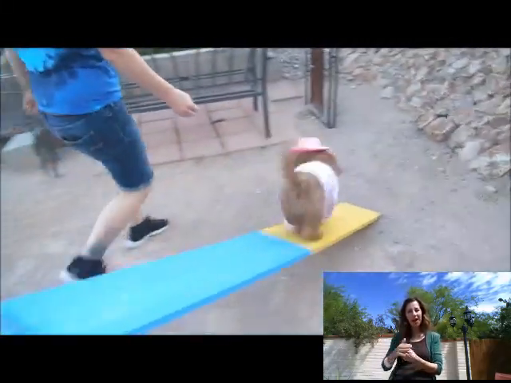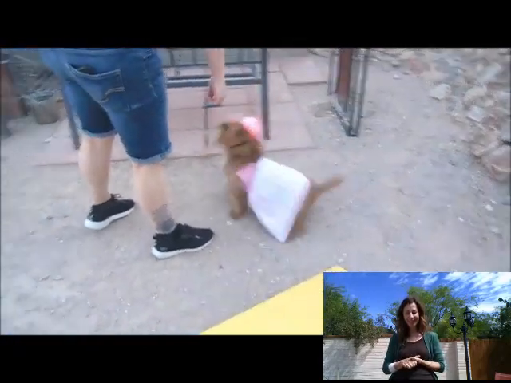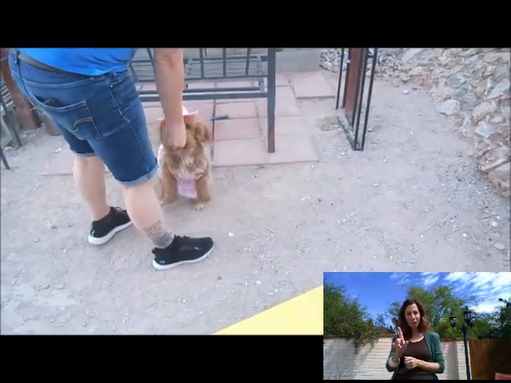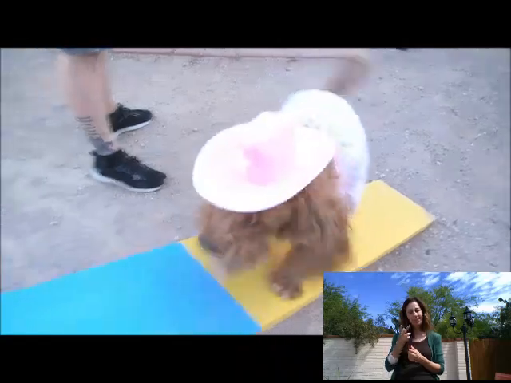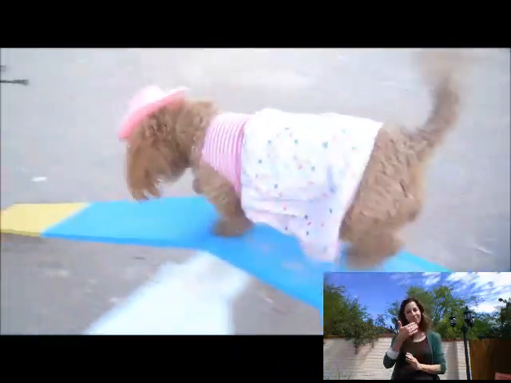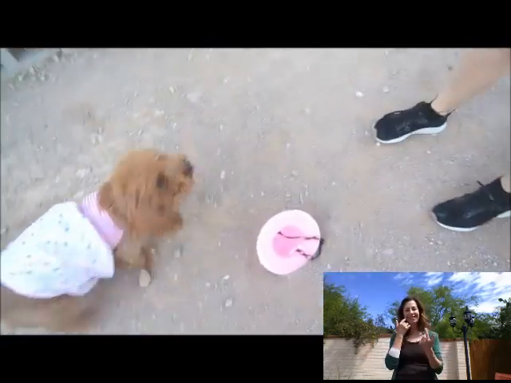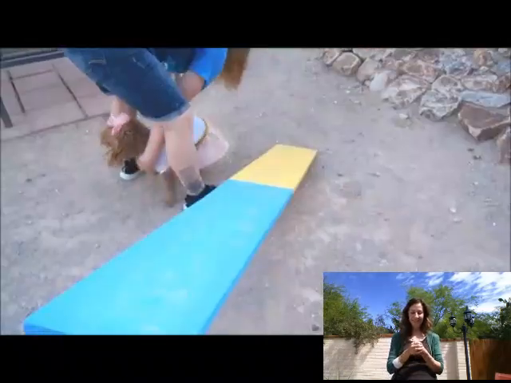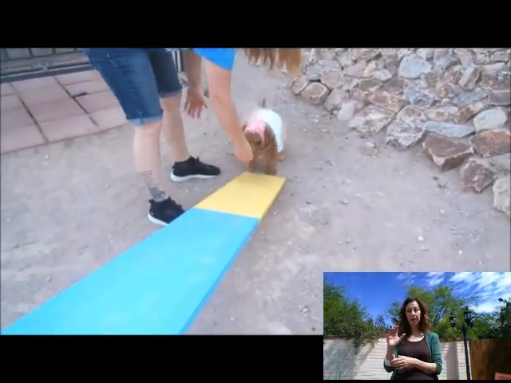Go, Mocha. Good job, Mocha. Woo-hoo! Fluffy as can be. Turn around, Mocha. Good job. Look, she wants to do it again. Ooh, good job. Doing it in a dress and everything. Does not like the hat. But look. All right, here comes Mocha Amaretta.